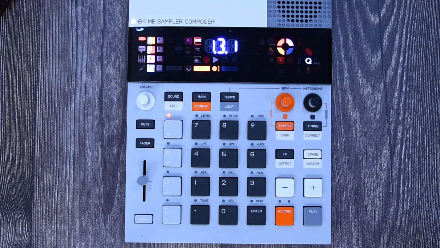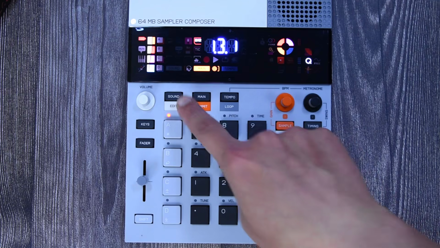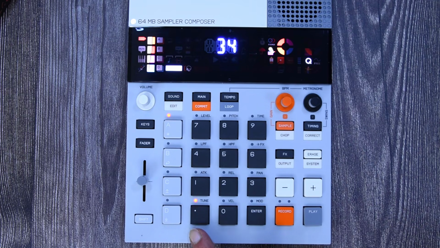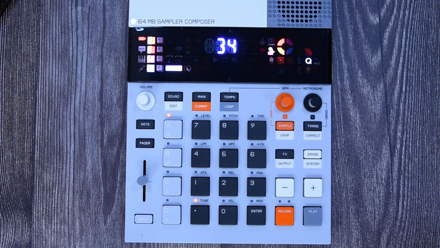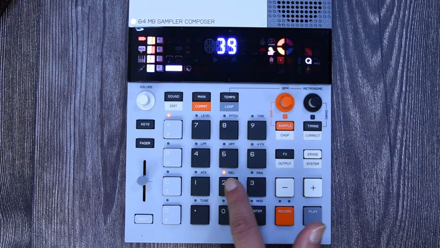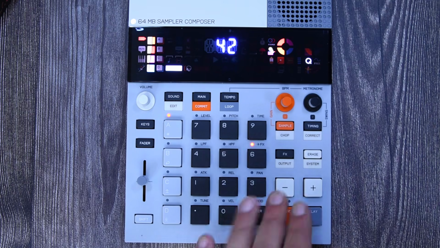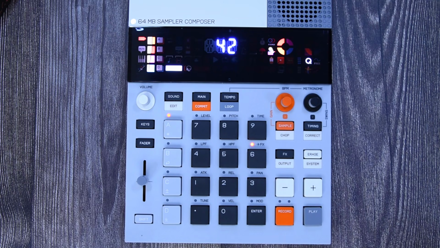Now, by default, when you sample something, it's going to store it on the first empty sample slot it can find. So how do you know this? Well, when you go to sound right here and I go to this one, notice it's storing it on 34 because that one is empty. It's just finding an empty spot and putting it here. If I go to this one, it's going to be 39, then 40, then 41, and then 42 because I did multiple takes. So it's just finding the empty slot and putting it there.